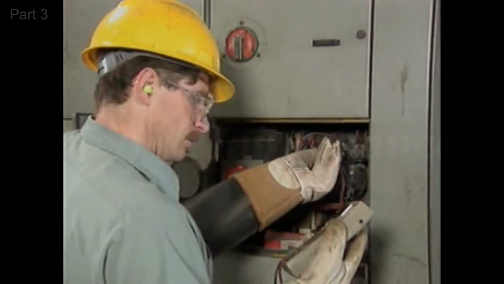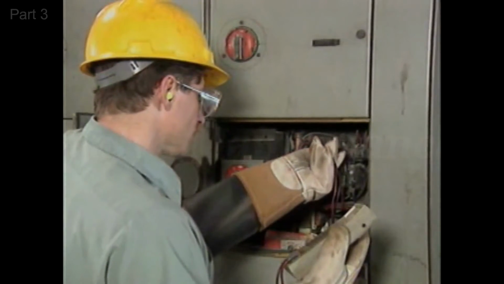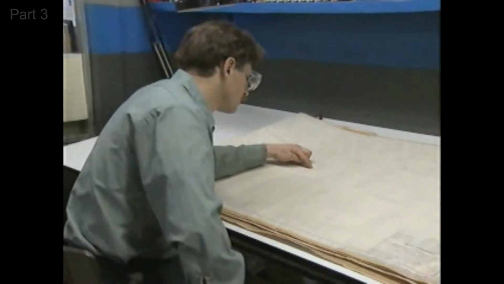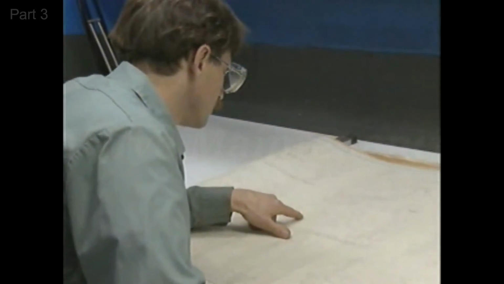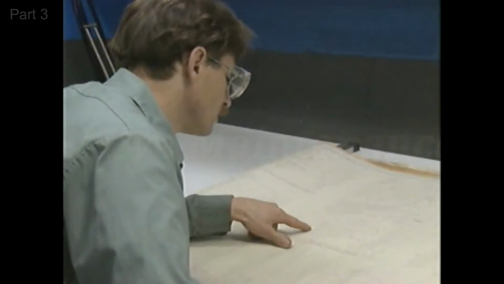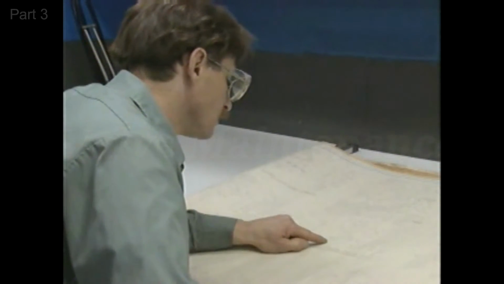Let's follow an electrician as he uses a voltage tester to check for an open in an energized motor controller. In this example, the electrician has already evaluated the symptoms of a controller malfunction and has narrowed down the possible causes of the problem with the aid of a schematic diagram.